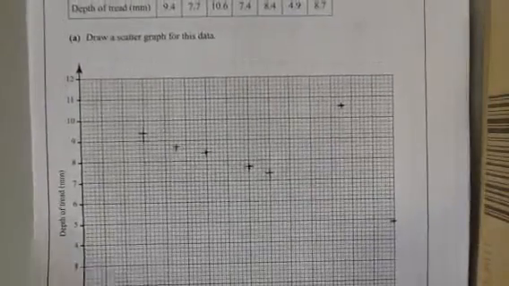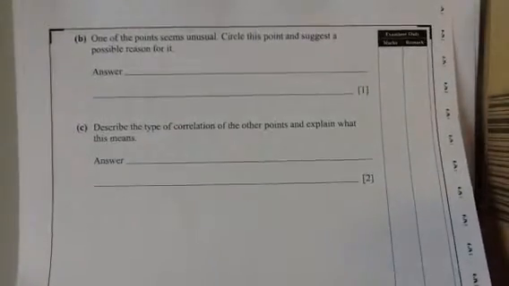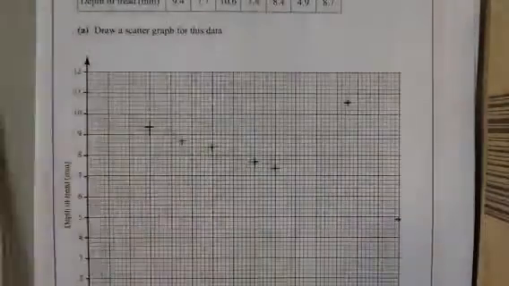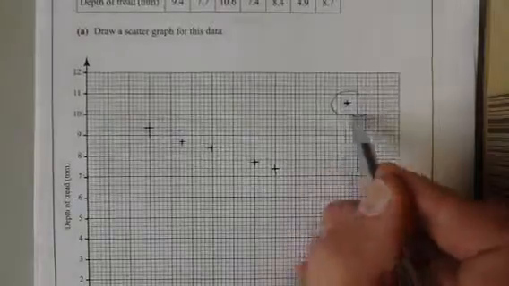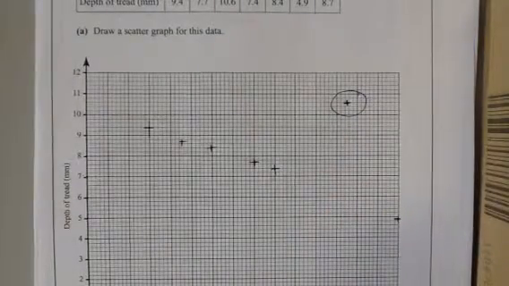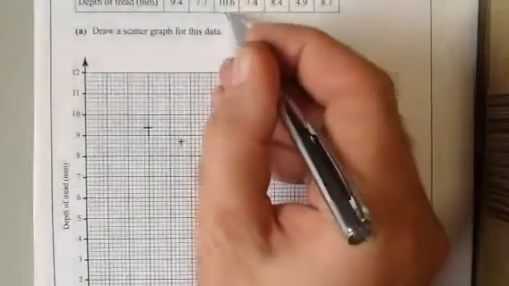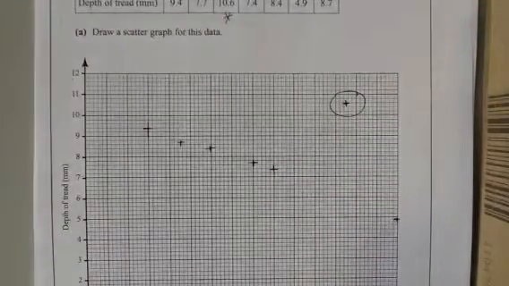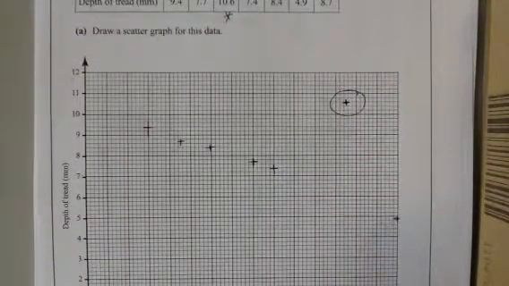Okay, so we've got our scatter graph drawn now. So the next question says, one point seems unusual. Circle this point to suggest a possible reason. Okay, so we'll have a look at this one. So it's the one that's 12, so it's this one here. 12.5, 10.6.